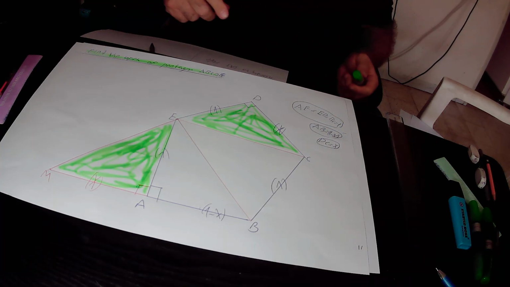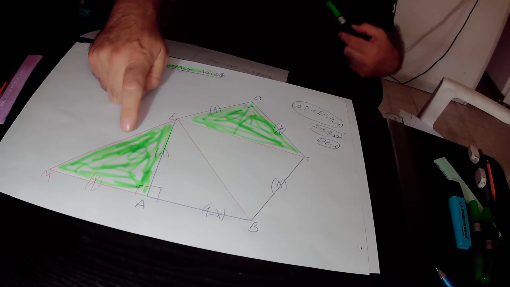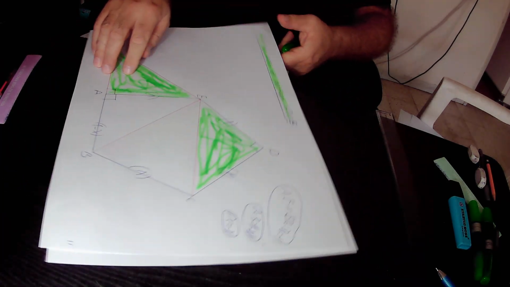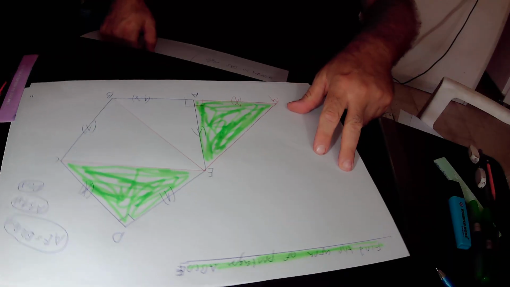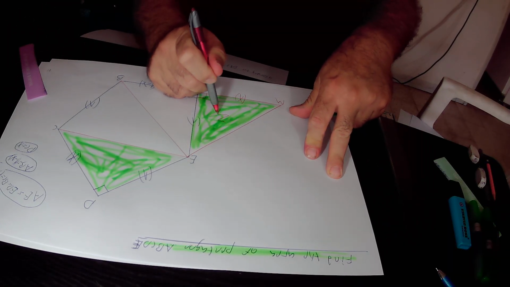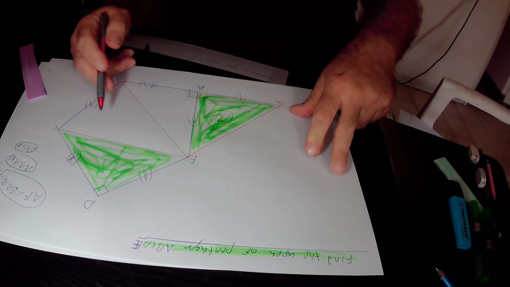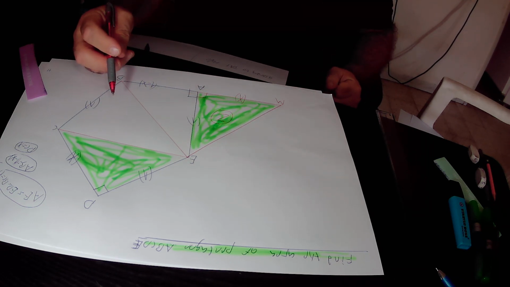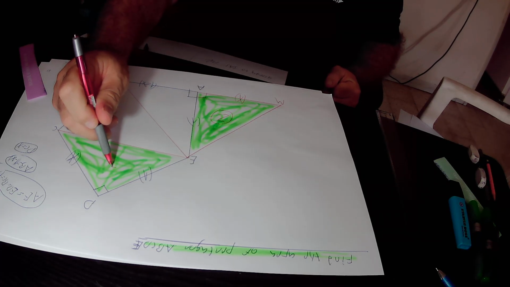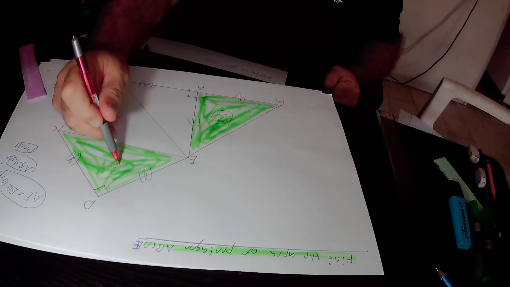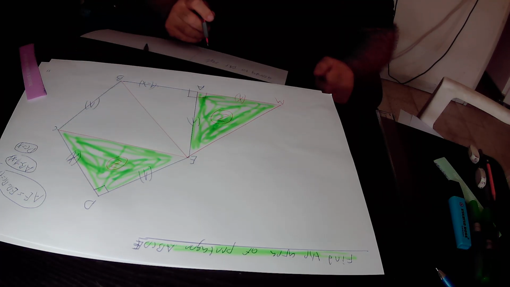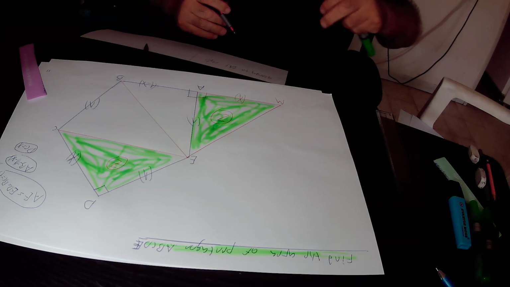If we define the area of this right triangle EAM as Z, then the area of this right triangle EDC must also be equal to Z in its size, because they have the same areas. They have the same areas because they can go into each other.